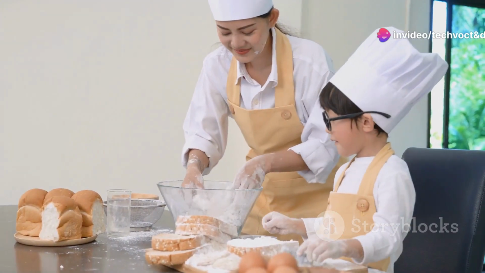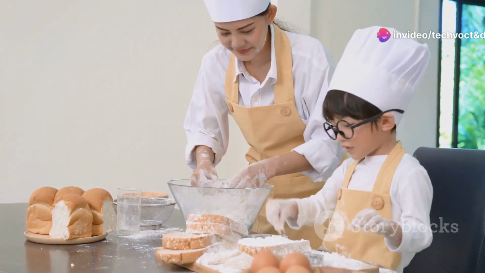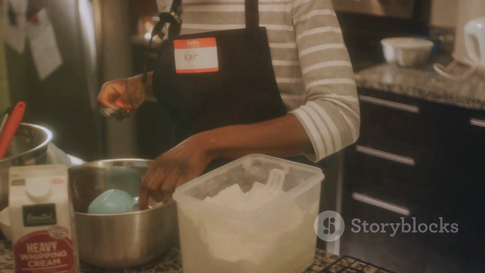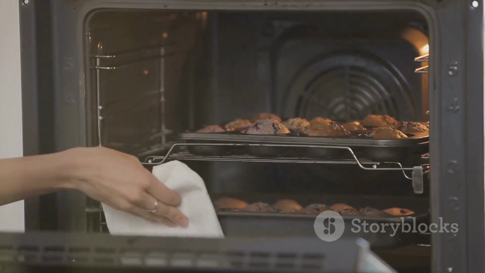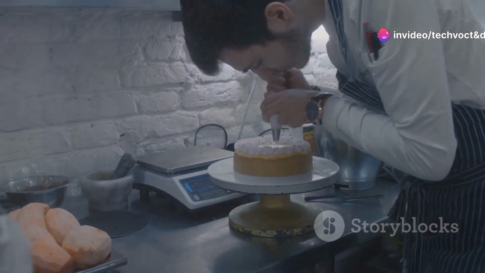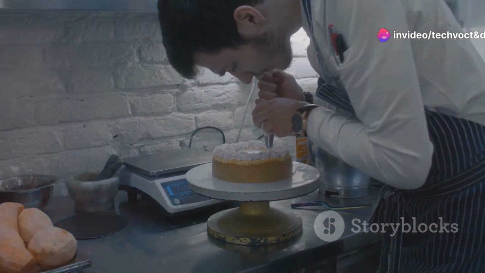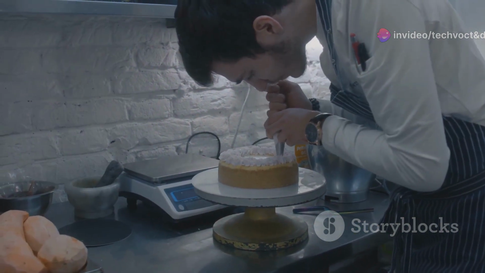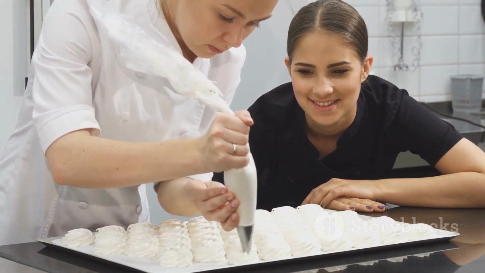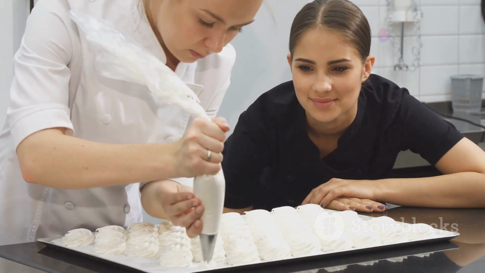Each element requires a specific set of skills and knowledge. To prepare the batter, you need to know how to measure ingredients accurately and mix them properly. Baking the cake evenly involves understanding oven temperatures and baking times, and creating that flawless frosting, that's where your artistic touch comes in. By breaking down the competency into these smaller elements, you can focus on mastering one skill at a time.